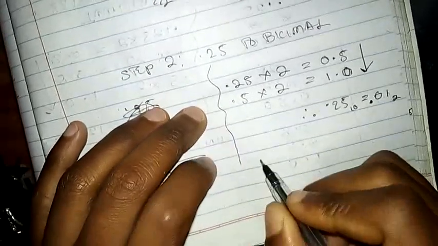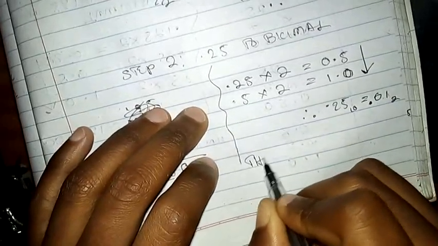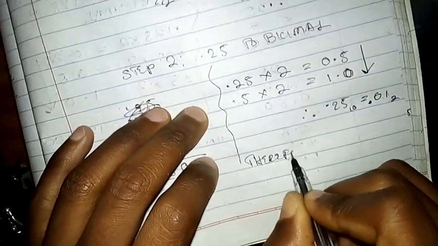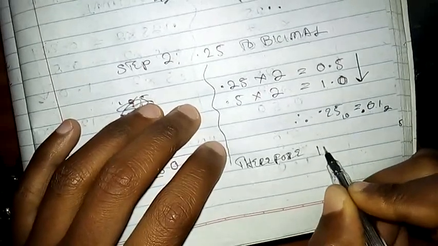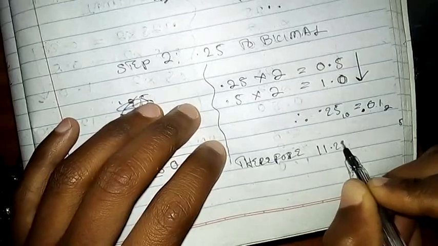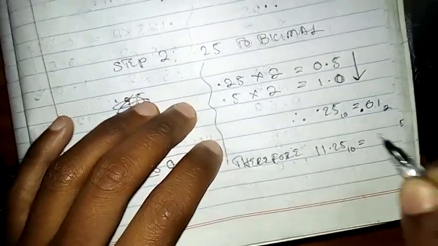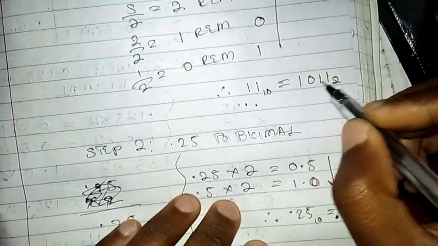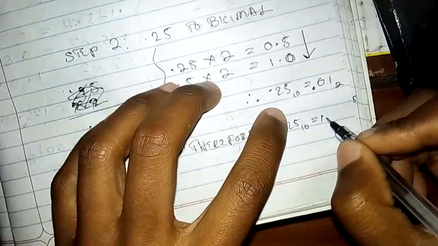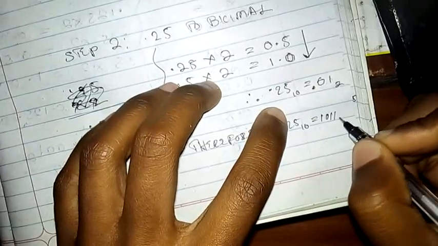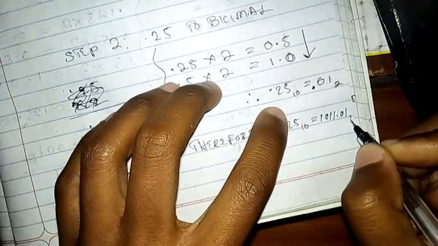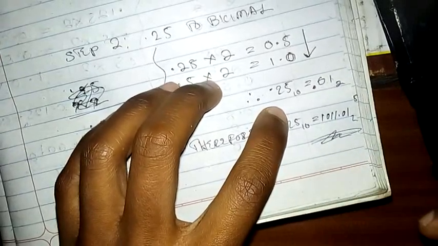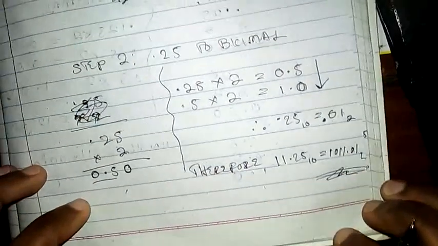Therefore, 11.25 in base 10 equals this number here: 1011, point, and then 0.01 in base 2. So that's the answer to this problem.